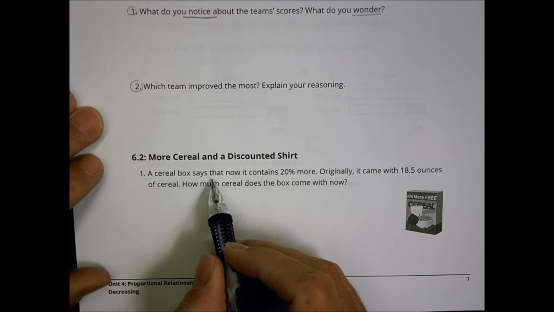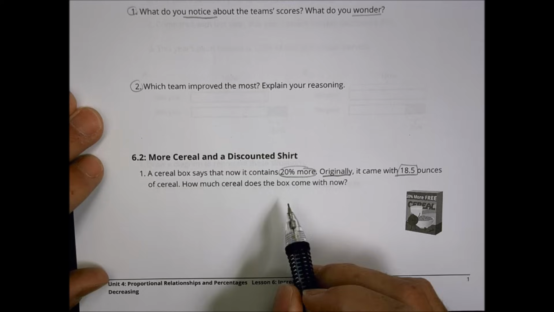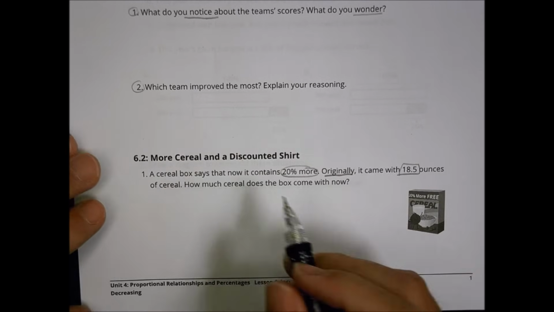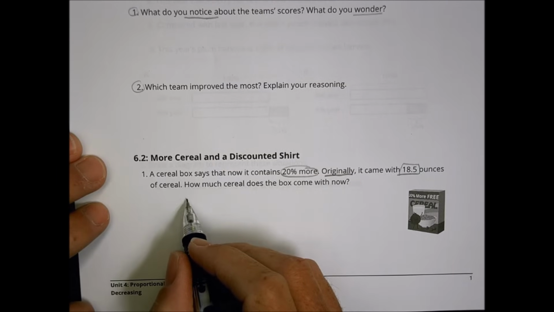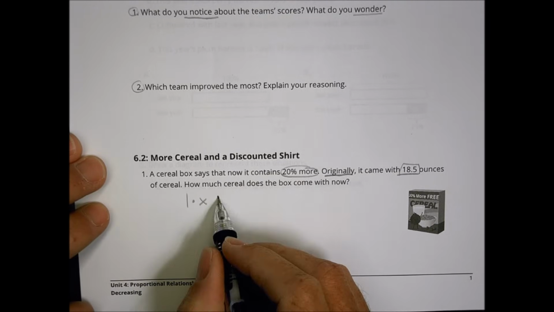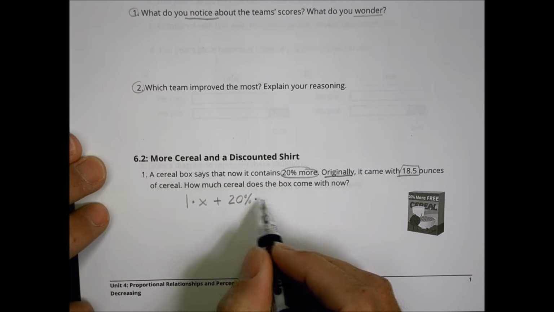It says a cereal box says that it now contains 20% more. Originally, it had 18.5 ounces of cereal. How much cereal does the box come with now? All right, this is a great little question, and there's a couple ways of thinking about this. If we thought about how we did things before with our prior lessons, we might say something like, if I took the original and I have the whole original, and I'm going to have 20% more, that means I'm adding to it 20% more of the original.